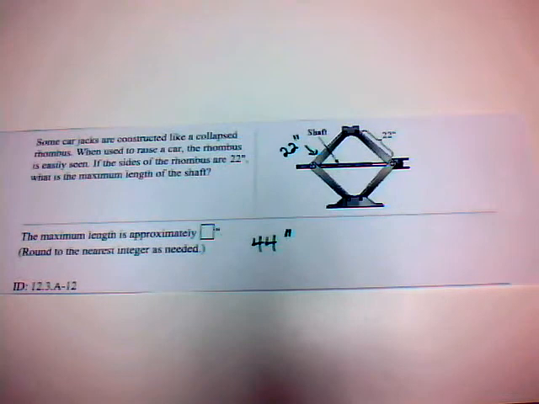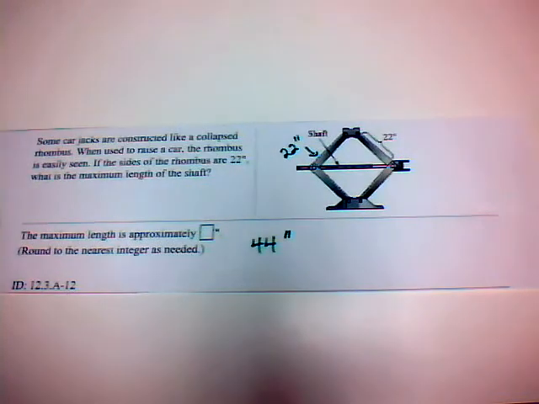Okay. So those are the only two problems that are in section 12.3, and hopefully these two examples will assist you in doing those two problems.